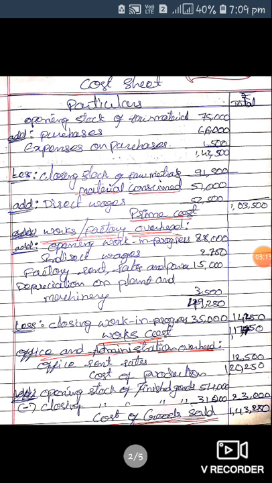Here the cost sheet. First we'll take the particulars, and the total is given. First we have to take the opening stock of raw material, that is 75,000, and we have to add the purchase of raw material which they have made in the month of September, that is 66,000, and the expenses on purchases we also have to add to the opening of raw material. Those expenses are 1,500.